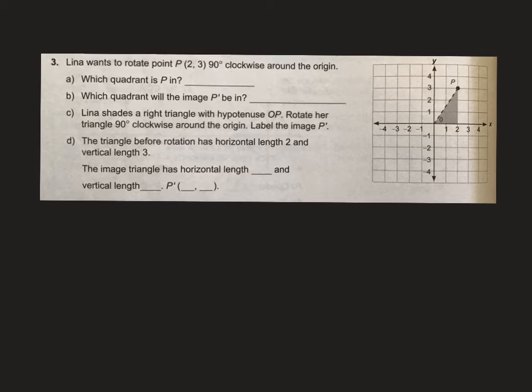So I'm going to do this one for you because the next one will be quite similar to it. If this line were to rotate 90 degrees, we're trying to make a right angle, it would come here, right? Now I'll use a different color for the next line.